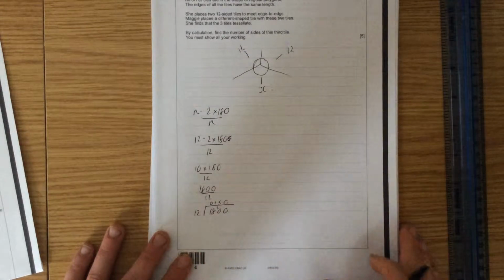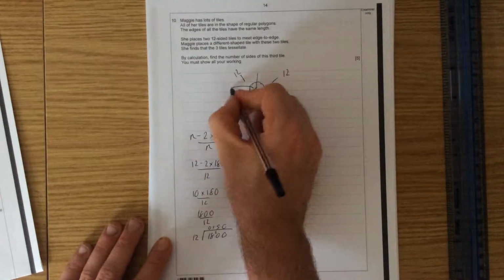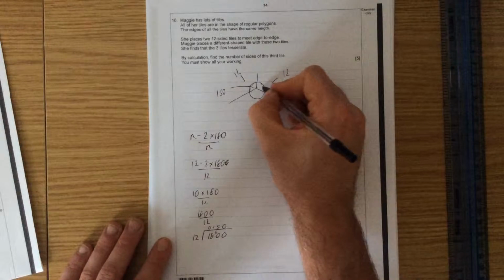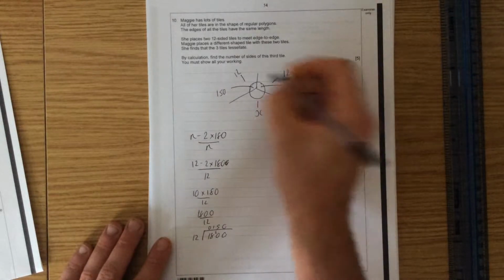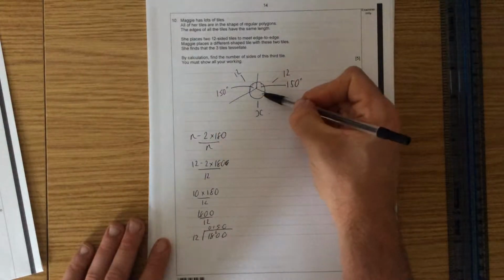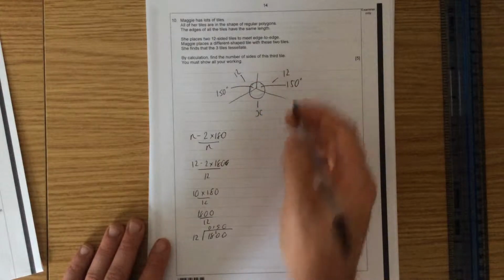12 into 0 is nothing. So it's 150 degrees. So this angle here must be 150 degrees. This angle here must be 150 degrees. We need to find out the one that goes in the gap. Those three meeting at a point.